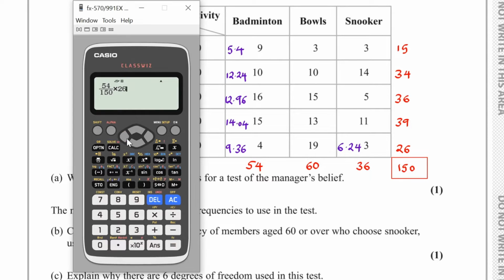Next we have 60 over 150, and then we multiply this by 15. We end up with 6, and then multiplied by 34, we end up with 13.6.